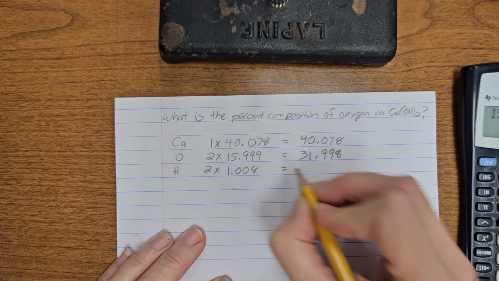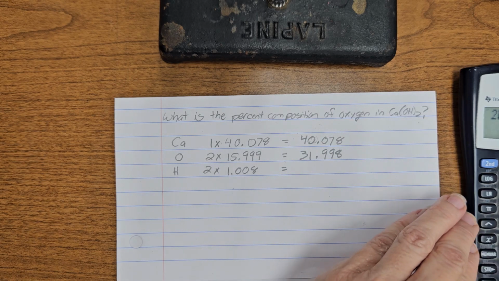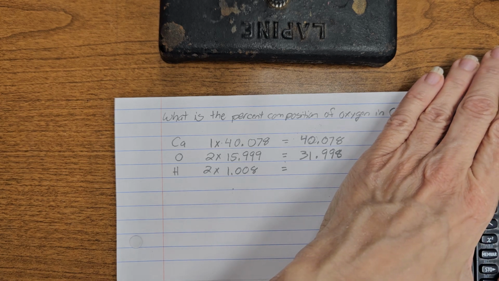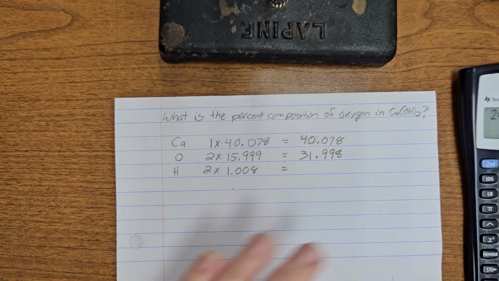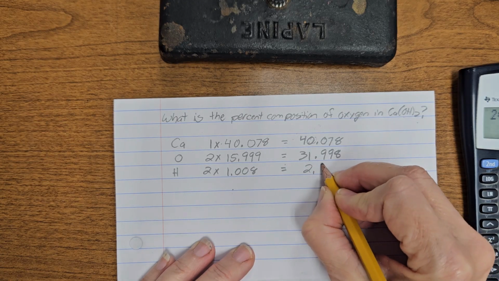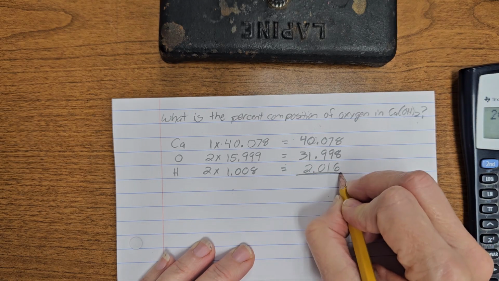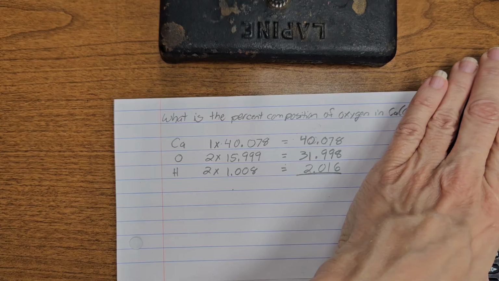Okay, and then we have 2 times 1.008, and we have 2.016, and now we're going to add those things together.